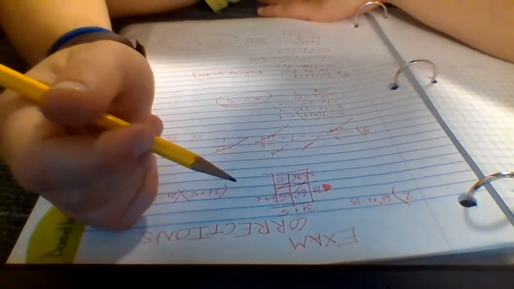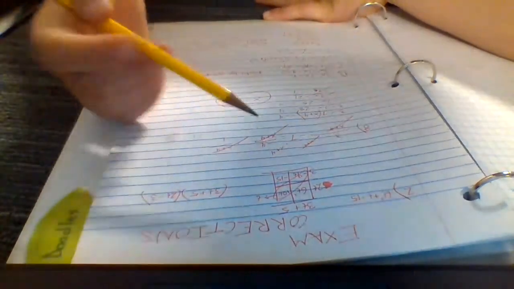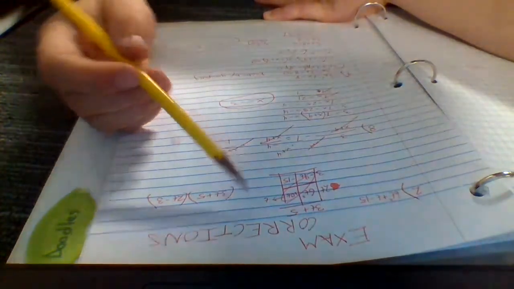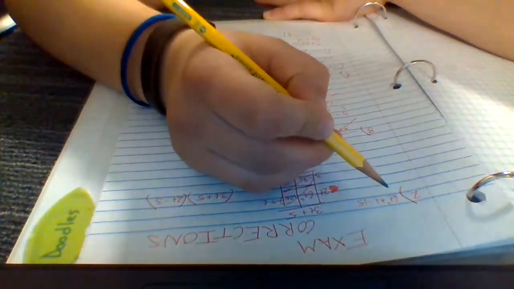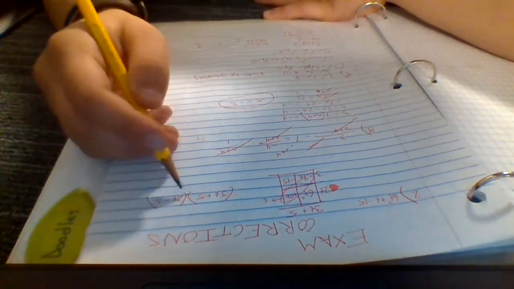These are exam corrections for our first test. The first problem we're going to go over is number 2. It's a factoring problem, and we're going to use the box method and our factors. The original problem is 6t squared plus t minus 15, and we use the box method and we get the factors 3t plus 5 times 2t minus 3.